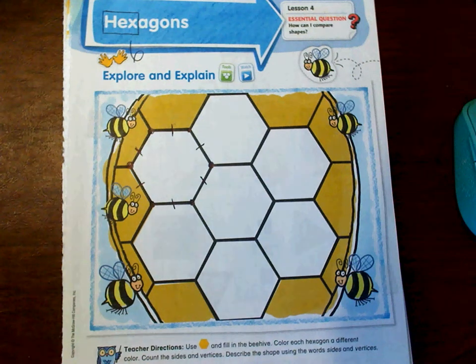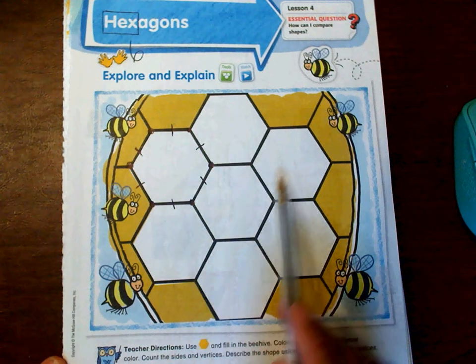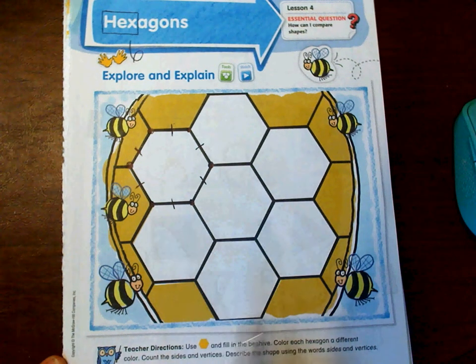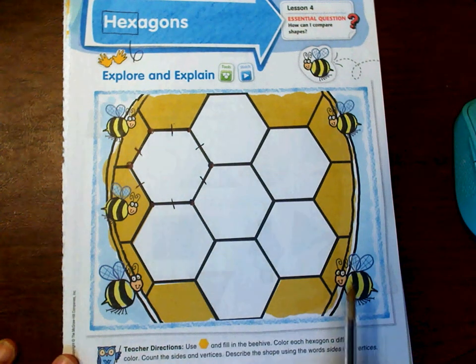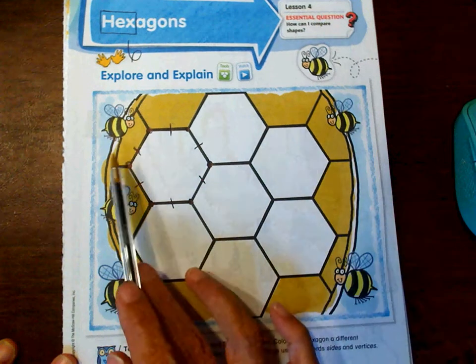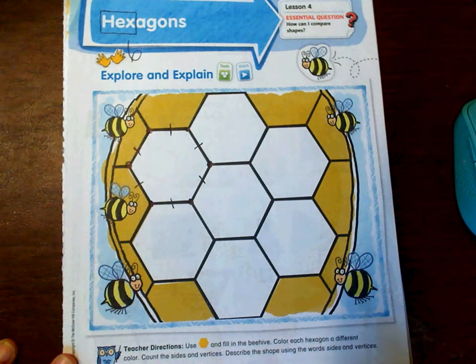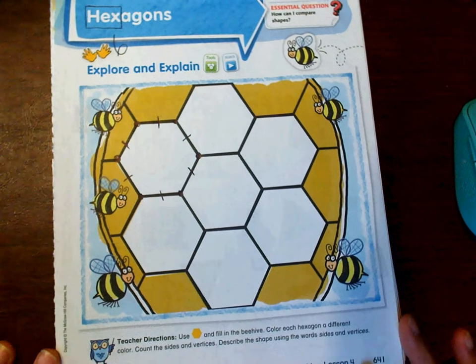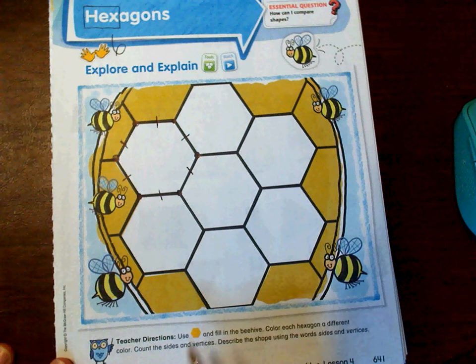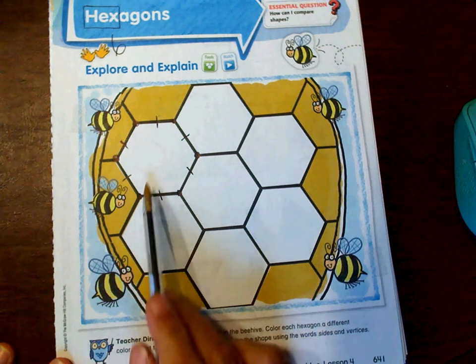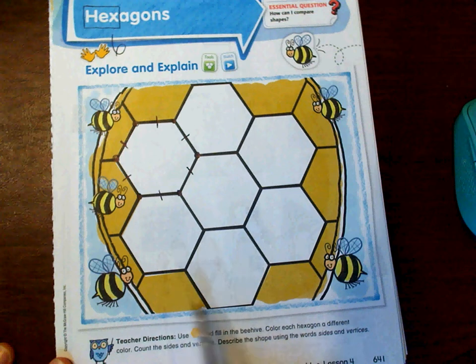Now, boys and girls, when you put all of these hexagons together, what do they kind of look like? The bees should help you take a guess. Yes, they look like a beehive. I want you to pause the video, get a yellow crayon, and color in all of the hexagons on your beehive.